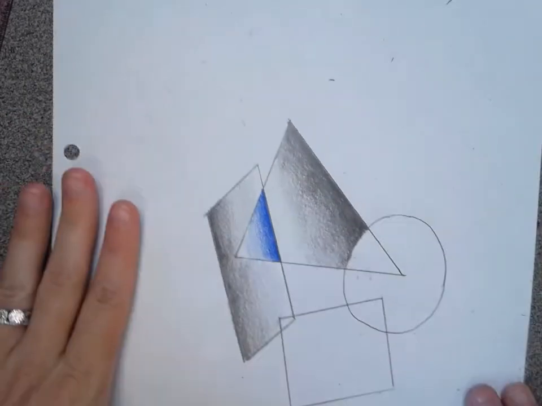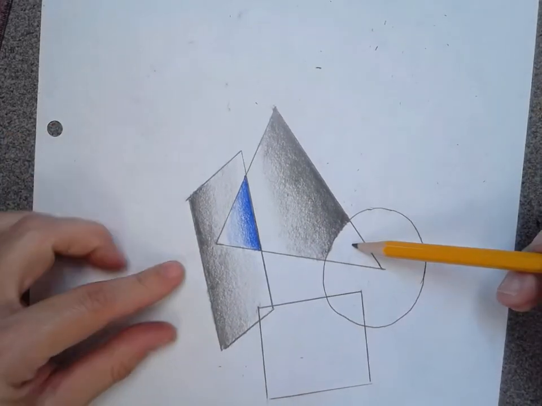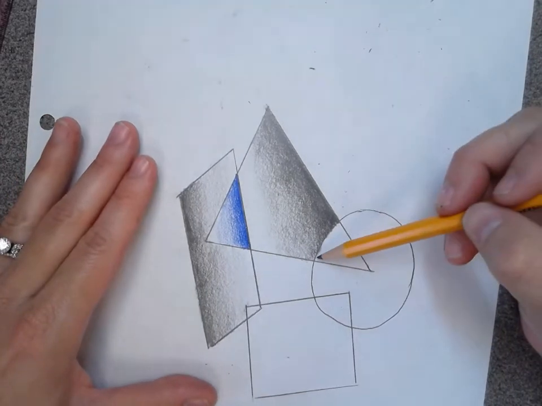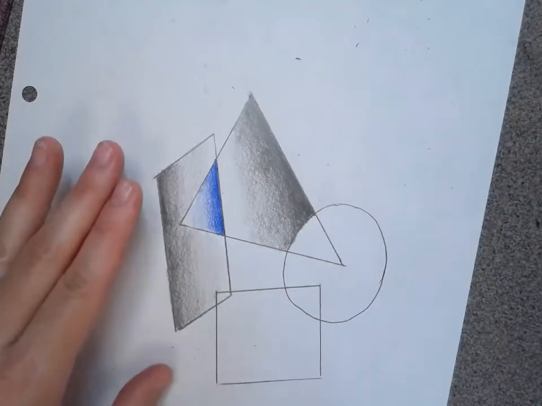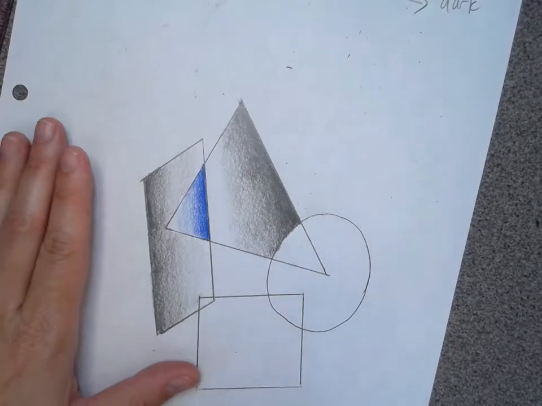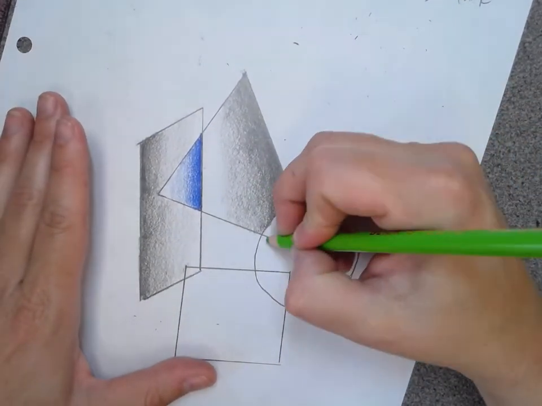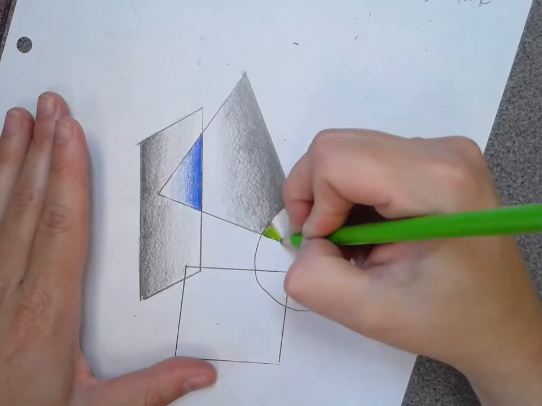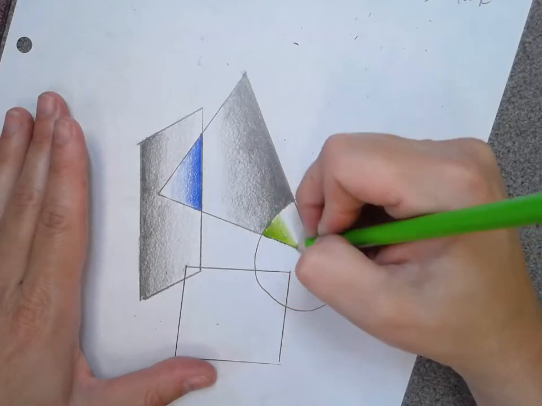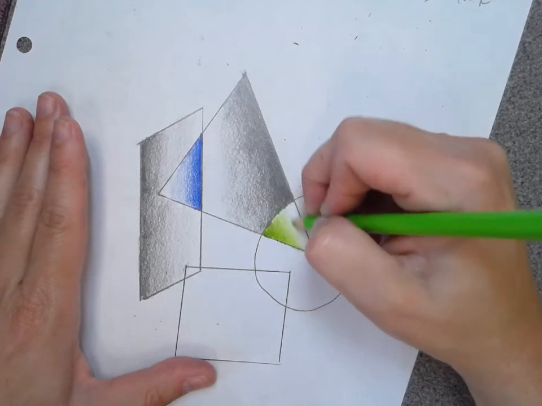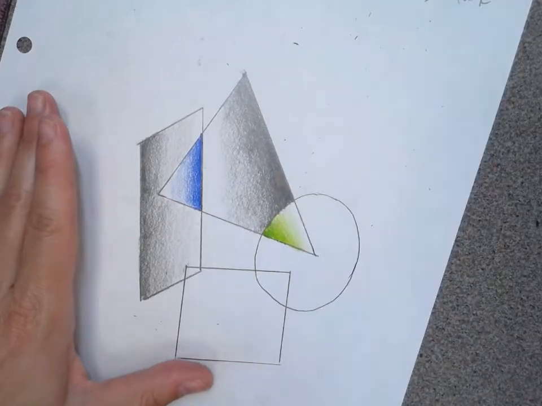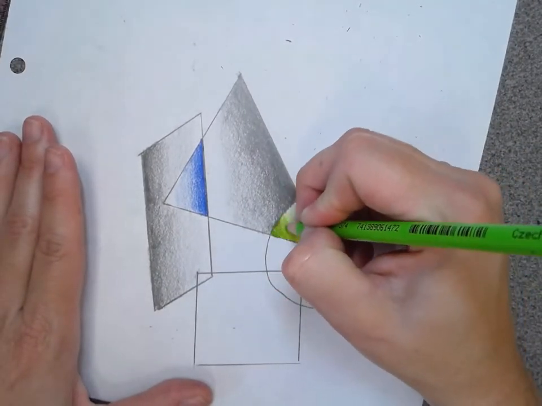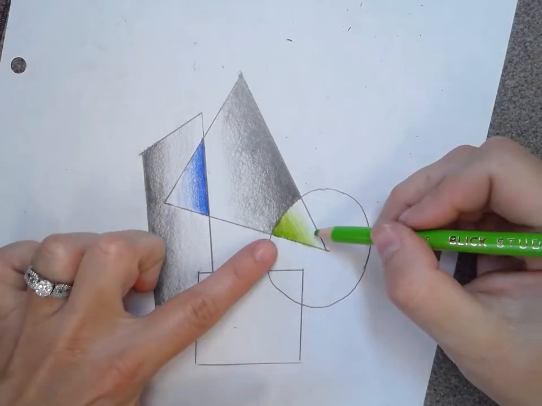All right, so I have dark fading to light there. I'm going to flip it back this way. So here I have dark fading to light, so I probably should have light over here fading to dark. So I'm going to do my green on this one. And I'm pressing pretty hard, and then I get about halfway, that's where I start fading it out. So it goes from very bright to very faded.